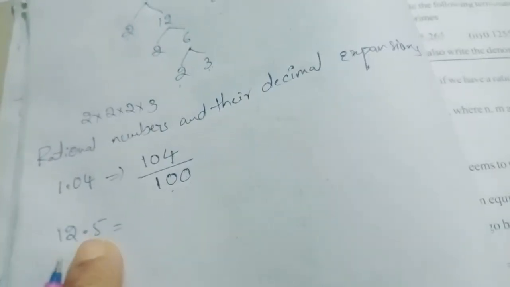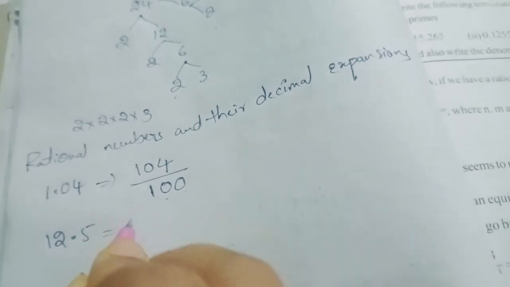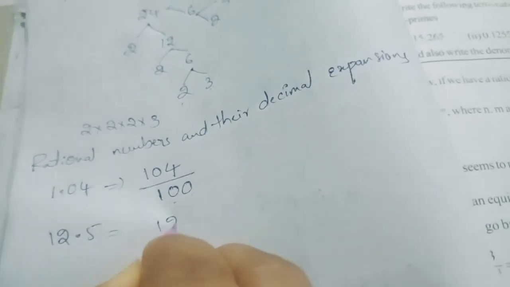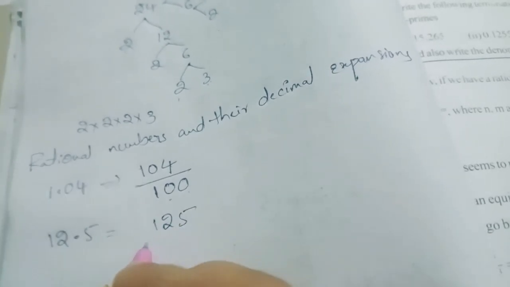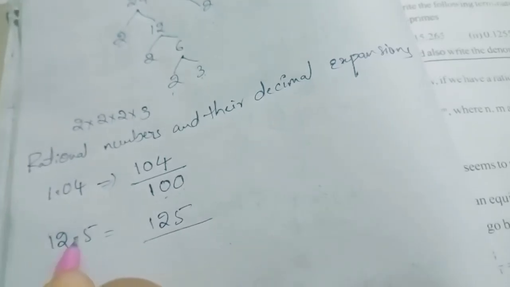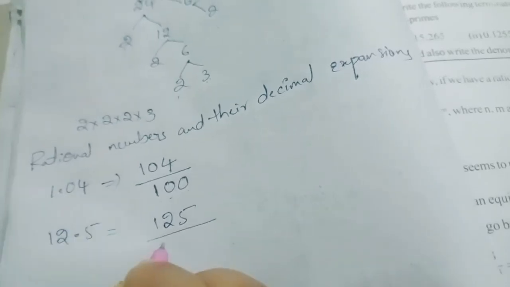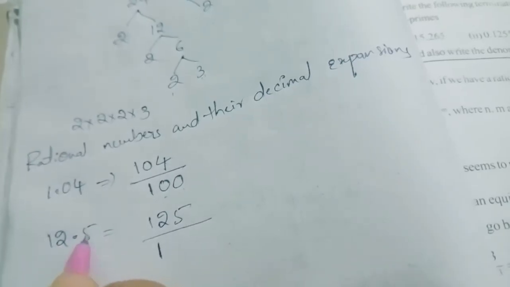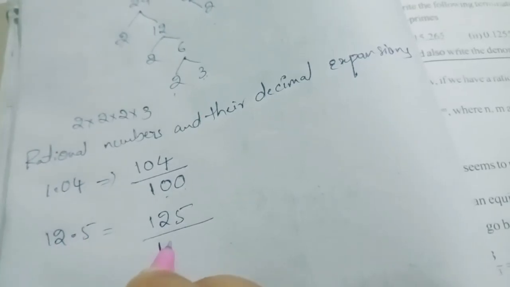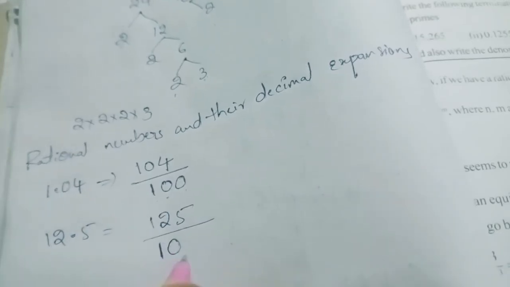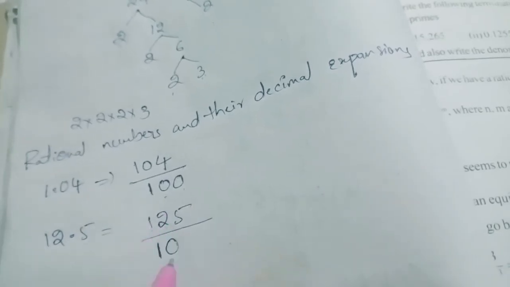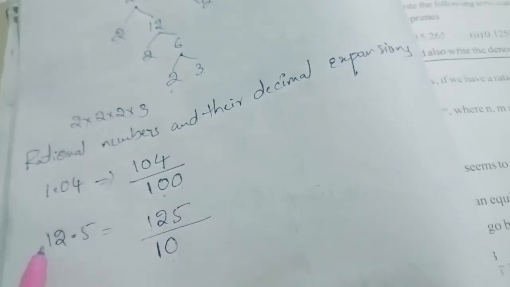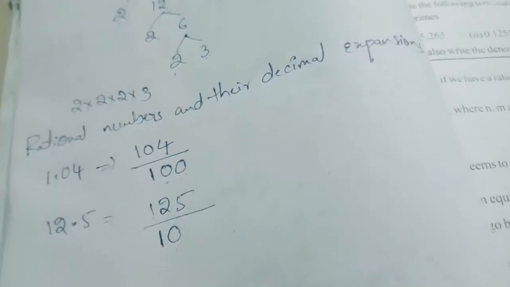So we can write another number, 12.5. So we can write first 125. Okay, next, the point is there, right? So the point is represented by 1. After the point how many digits are there? Only one digit. So we can write only 1 0, that is 10. So 125 by 10. This is the rational number and this is the decimal number. Okay, understood?